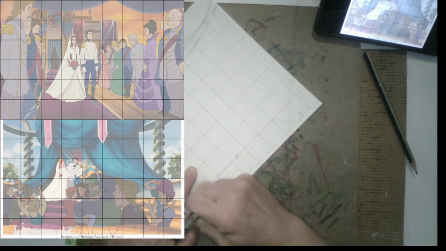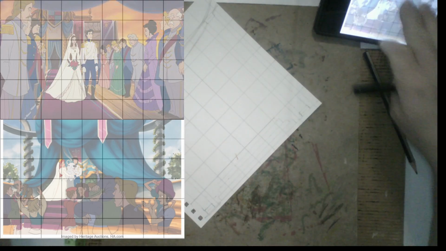The slope of the angle is not quite as severe as what I was going to go for.